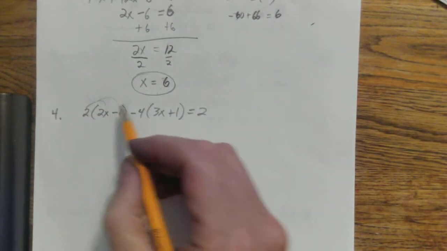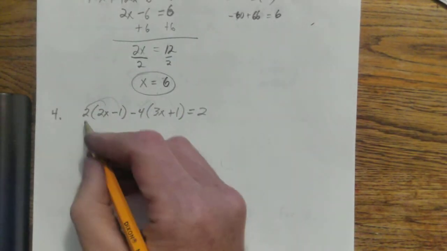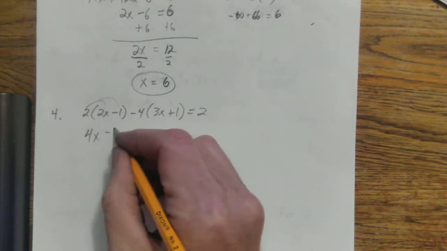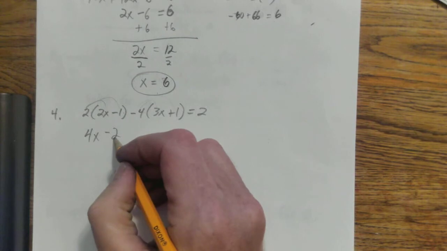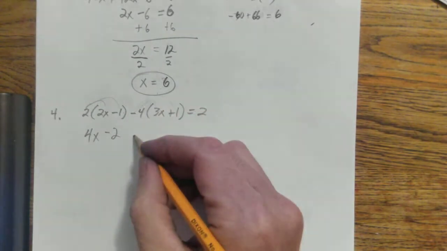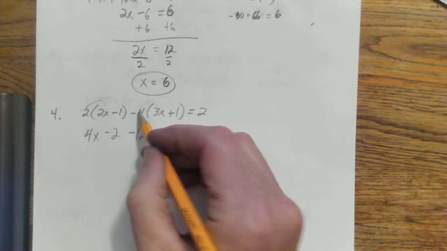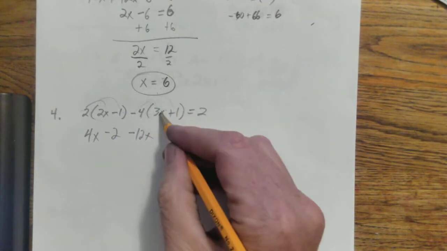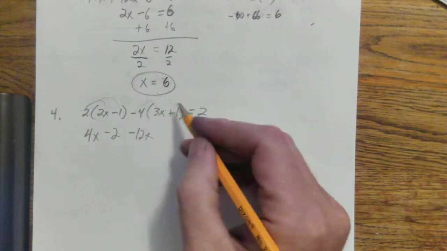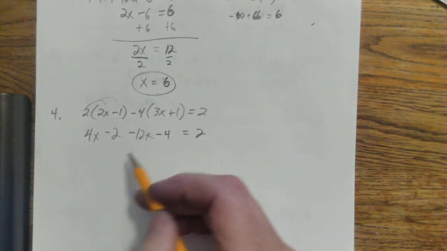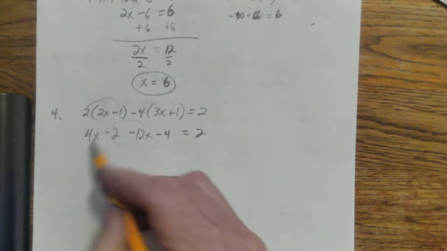Let's distribute again. 2 times 2x is 4x. 2 times 1 is negative 2. 2 times negative 1 is negative 2. That 2 only goes with these two. The negative 4 goes with these two. Negative 4 times 3x is negative 12x. Negative 4 times 1 is negative 4. And that is 2. I'm going to switch these two guys around.